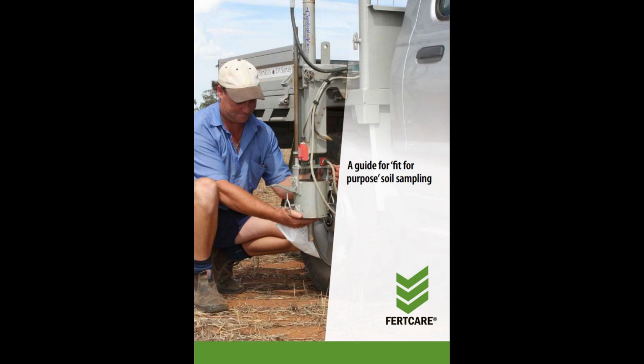So look, have a look at the guide and see what it says there in terms of the number of cores and the width of the corer. And I'm not sure if that diagram goes up to 6 centimetres. I think it only goes up to 5 centimetres. But to play it safe, even if you were taking a 6 centimetre core, I would still base it on the 5 centimetre core in the diagram in the guide.